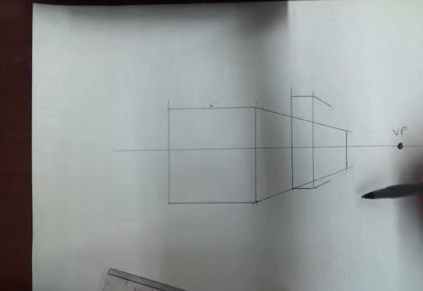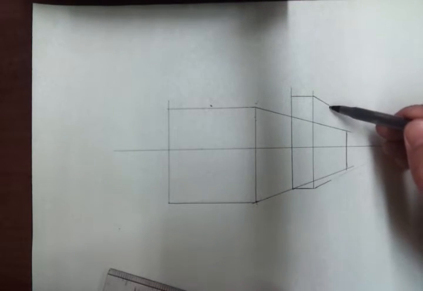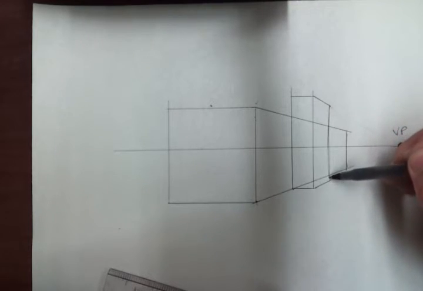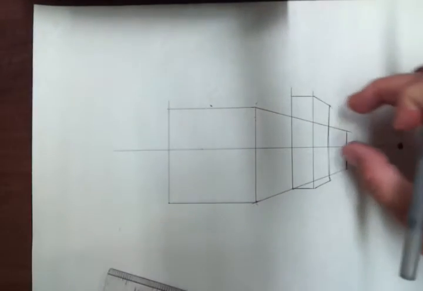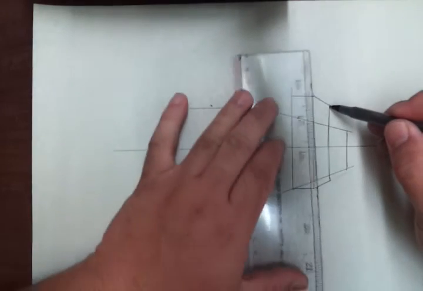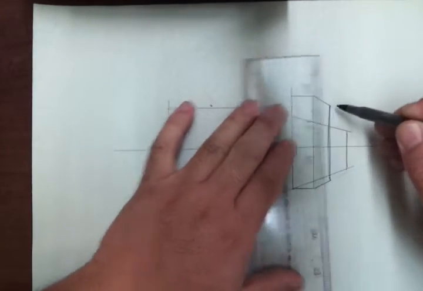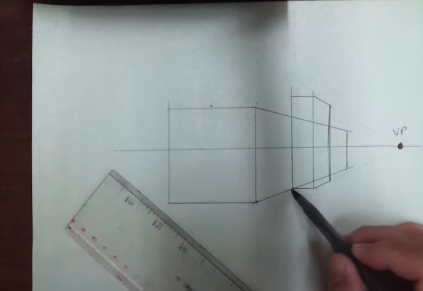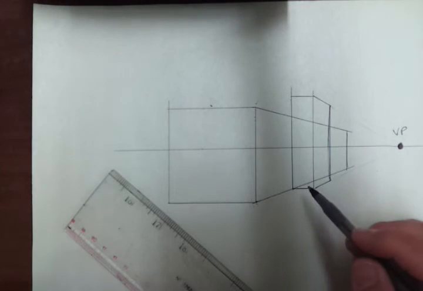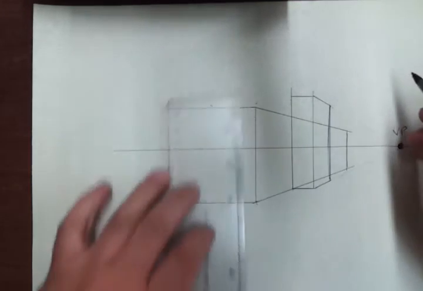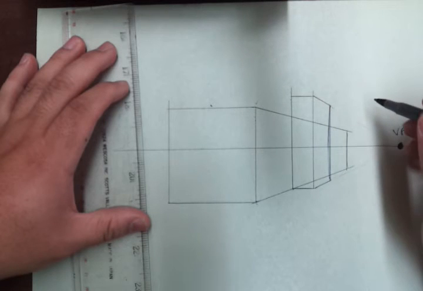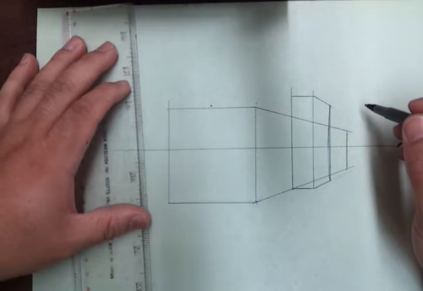But I don't want it to go on forever. So I'm going to cut this into a block. So we have one large block with a smaller block that is connected to it. And because this vertical line never went past this bottom line, they share the same picture plane. And then you can add details to this and make it into a restaurant.